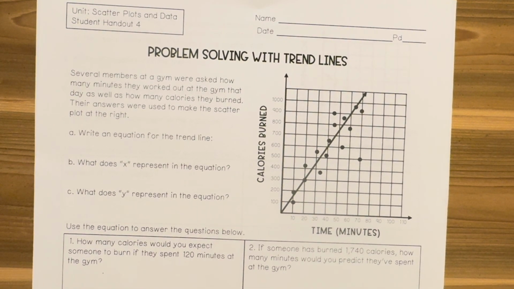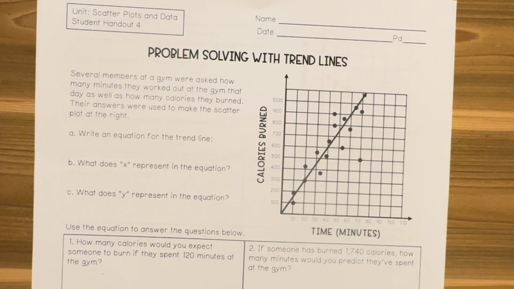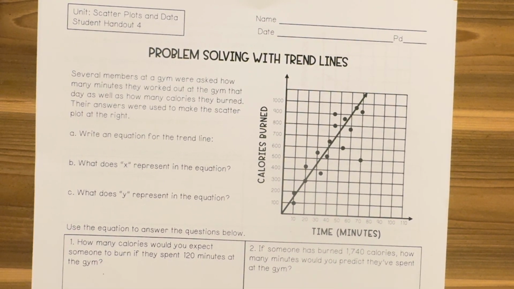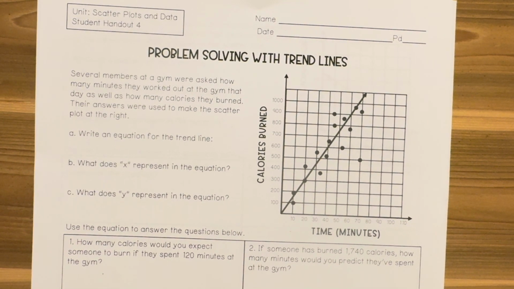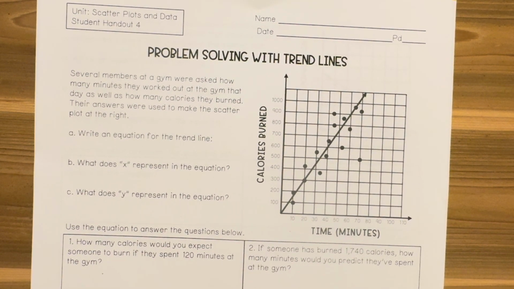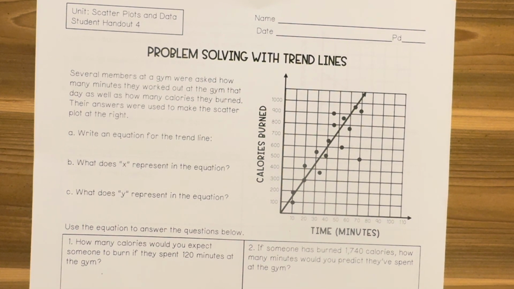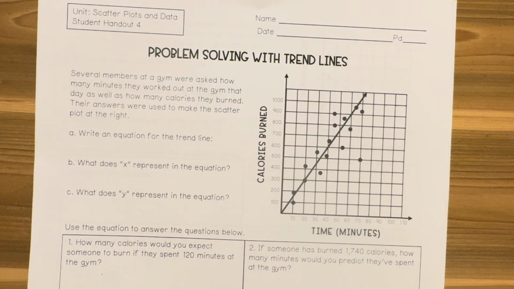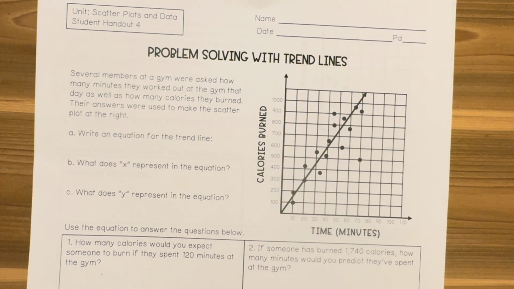Hi, boys and girls. Okay, so last week we started with scatter plots, and yesterday, or maybe earlier today, depending on how fast you're working, we looked at trend lines, okay? And we talked about how to make a line of best fit or a trend line, what one looks like on the graph, and how to write the equation for that trend line, okay? So today we're going to write the equation for the trend line, but we're actually going to start solving problems with that trend line or with the equation, okay?